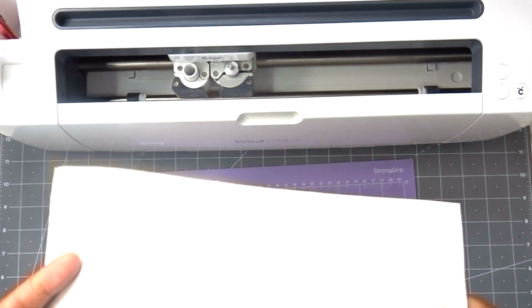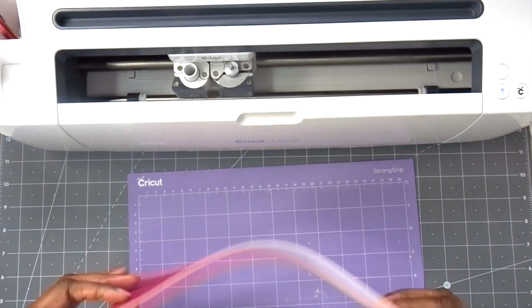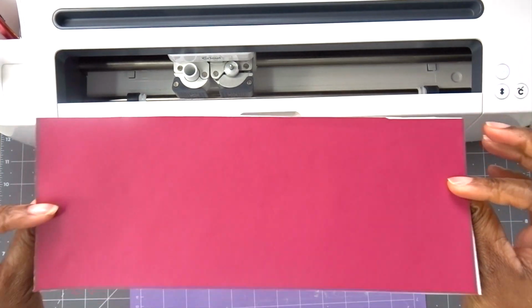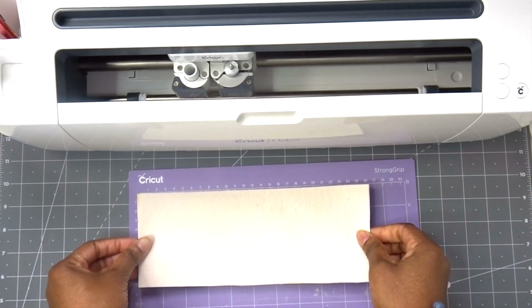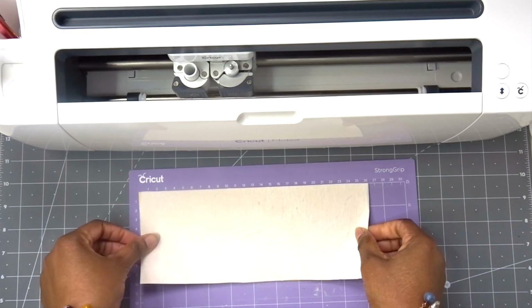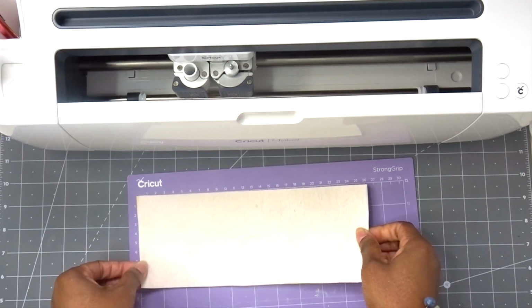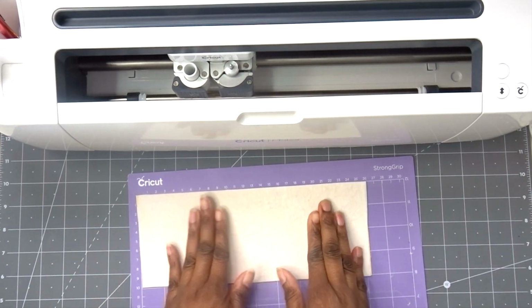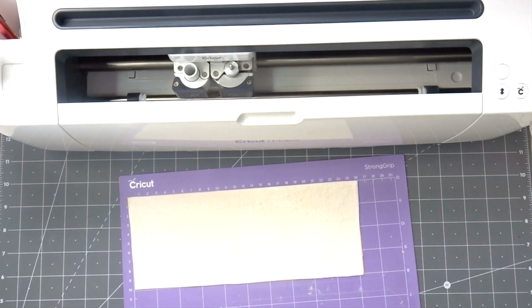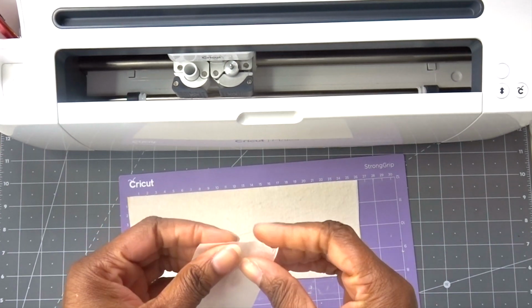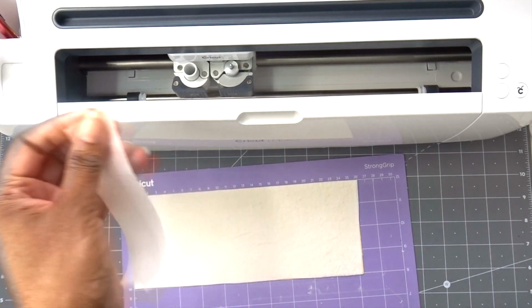Okay, next I'm going to cut my faux leather. So I'm going to put it face down on my mat, smooth it down, and then I'm going to use some masking tape.